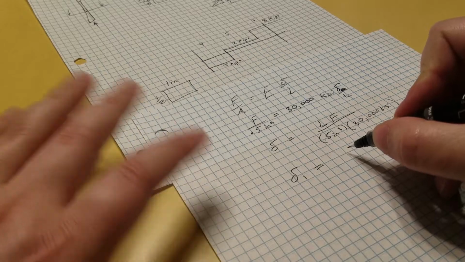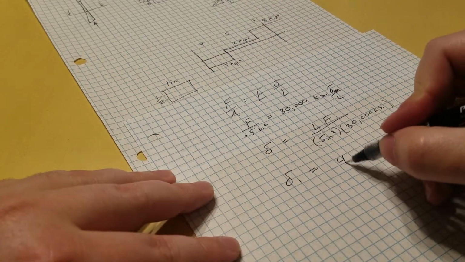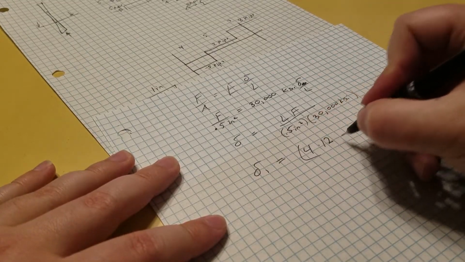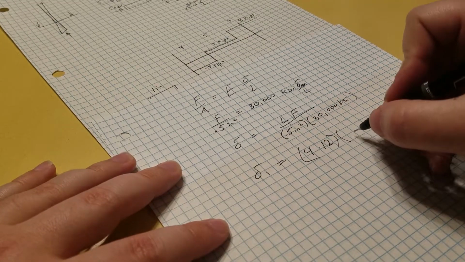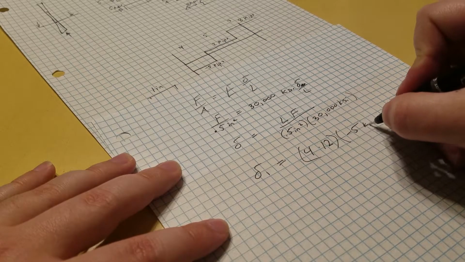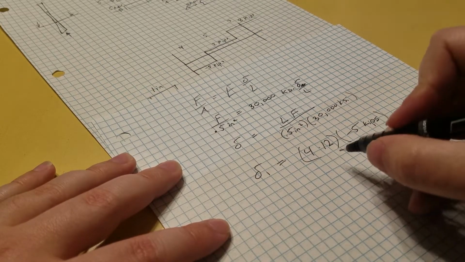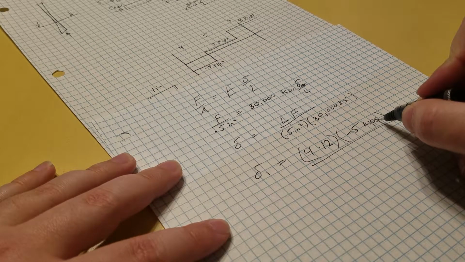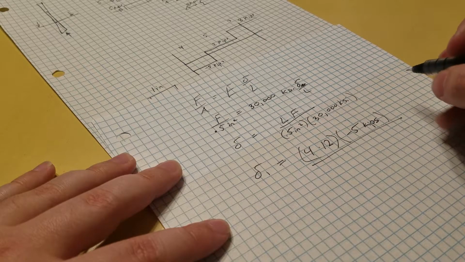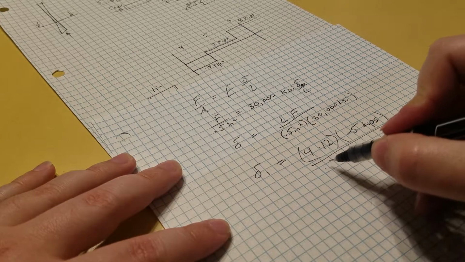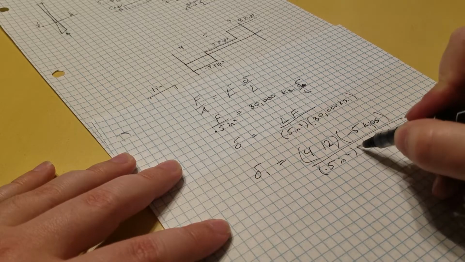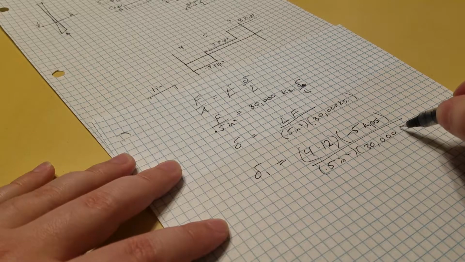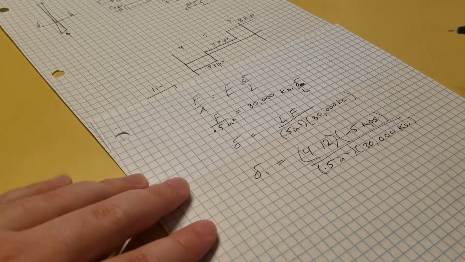My first length was 4 feet. Shoot. I'm going to need that in inches, so I'm going to do 12. That force was negative 5. 1,000 pounds per square. No, this is thousands of pounds. These are in inches. This is in inches. And this is in thousands of pounds per inch. So my units are good.